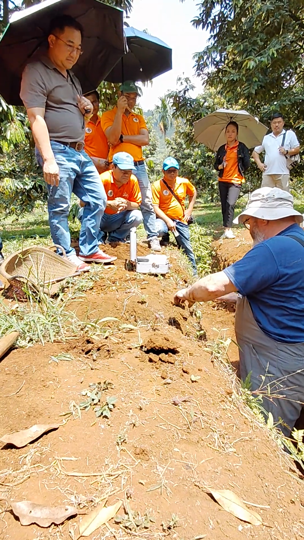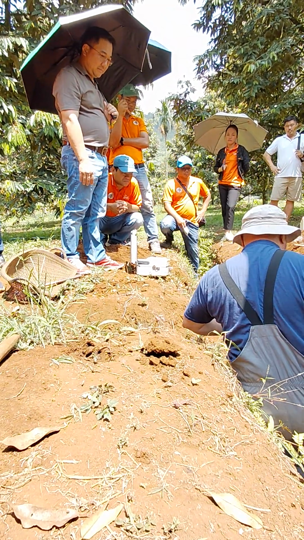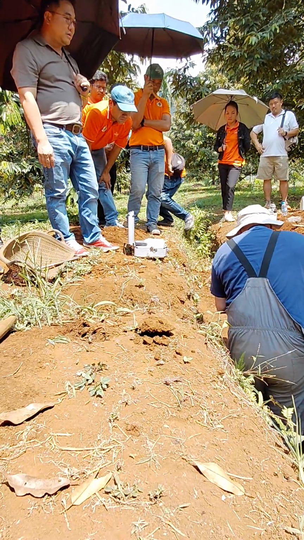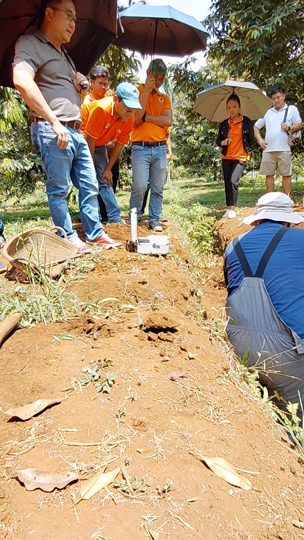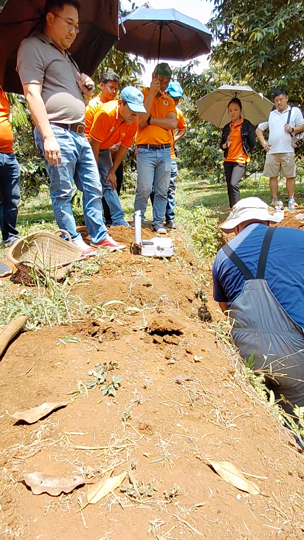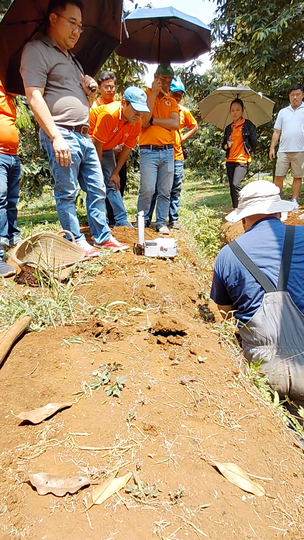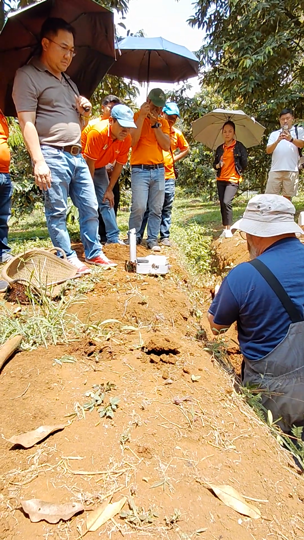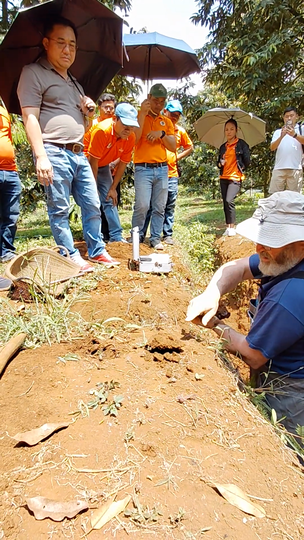Let's get it. Then, if we are going a bit upper, let's take here. You see that here the soil is not so soft like it was there.